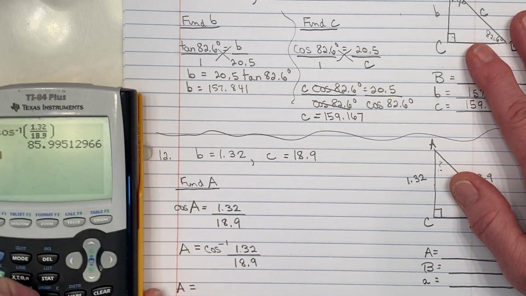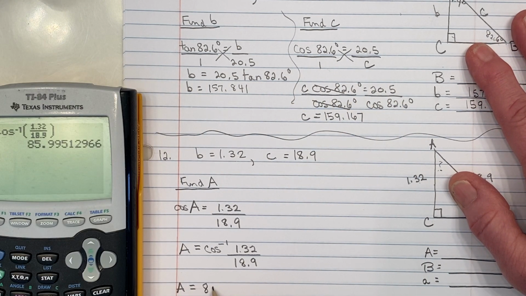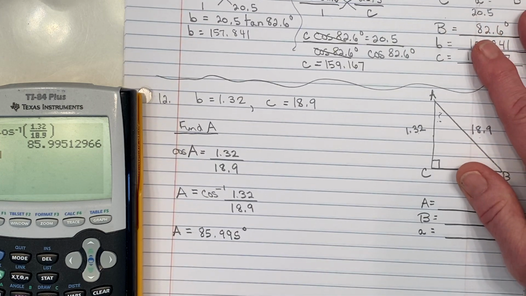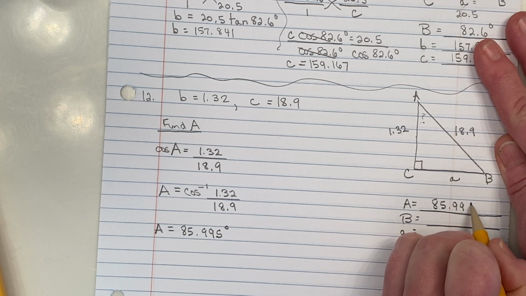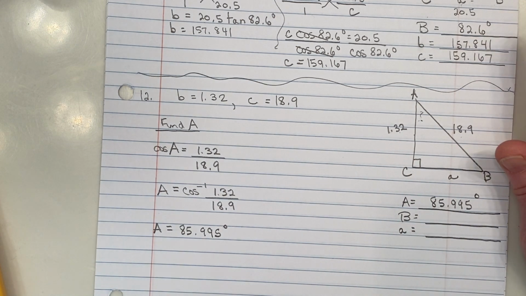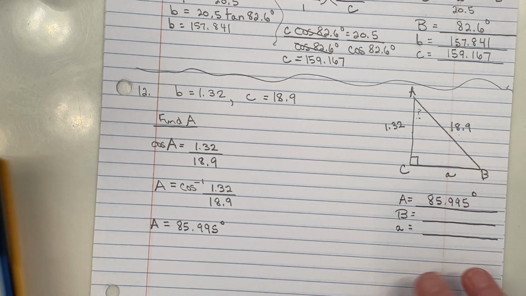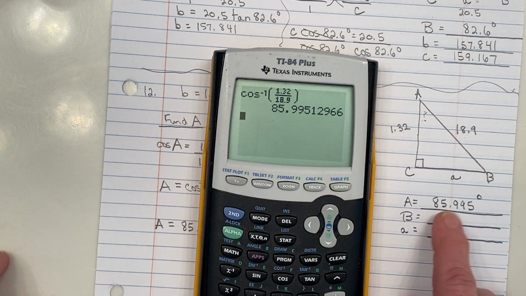All right. So remember, you're in degree mode, so that's 85.995 degrees. Hopefully I'm still on, yeah. 85.995 degrees. So now to find angle B, I'm just going to take 90 degrees and subtract angle A.